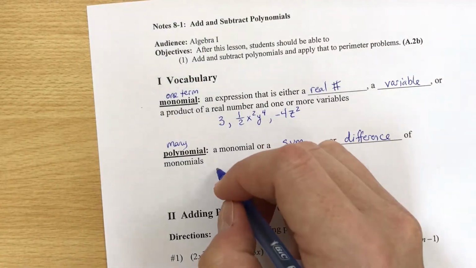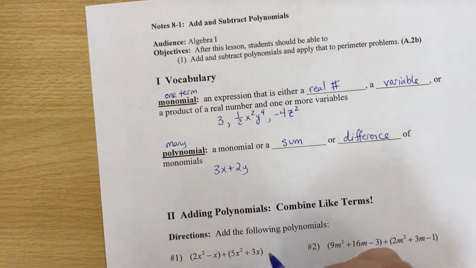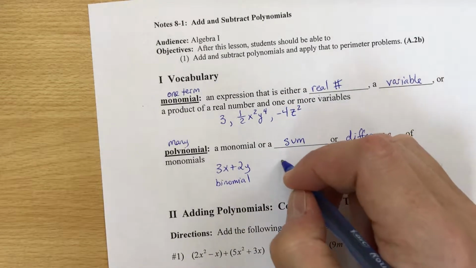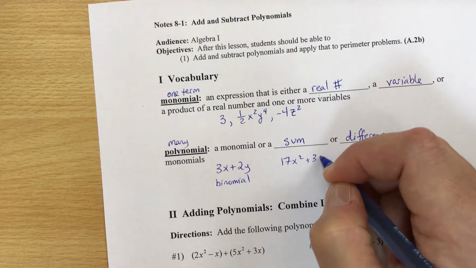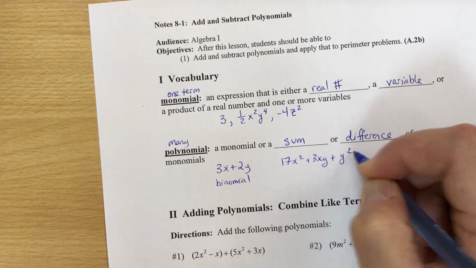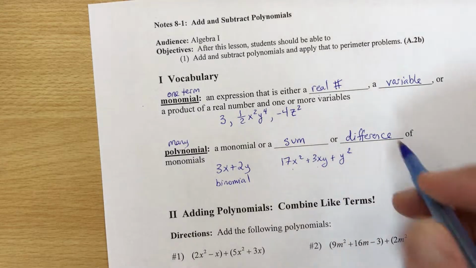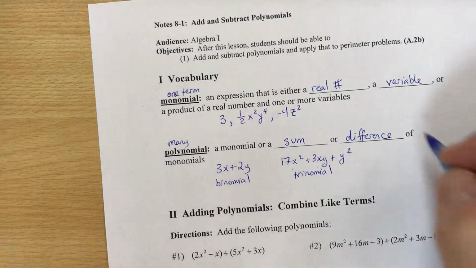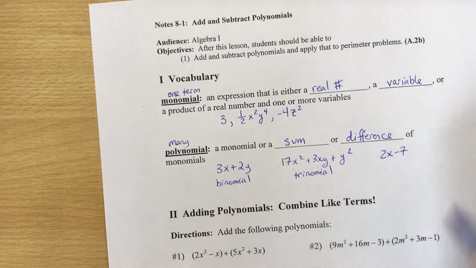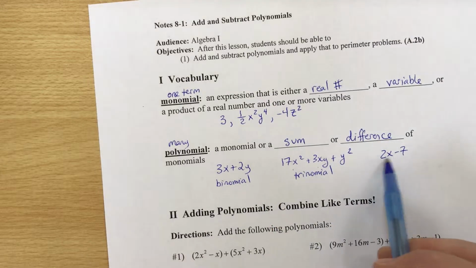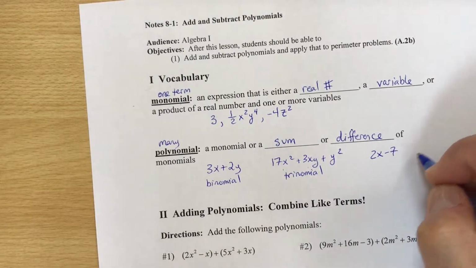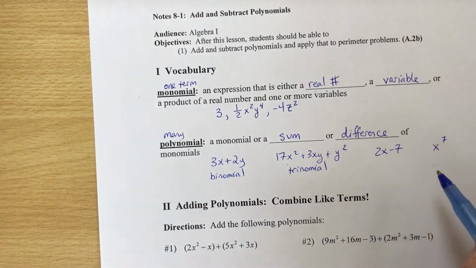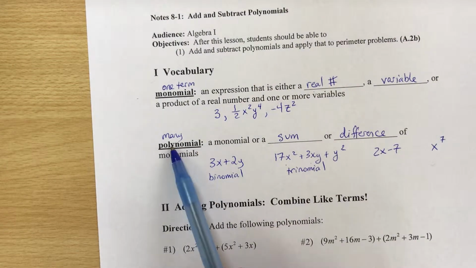Okay, so if suddenly we say 3x plus 2y, that's two terms, and that has a special name. It's called a binomial. If we have 17x squared plus 3xy plus y squared, 1, 2, now we have three terms. That is a trinomial. And it can keep going from there. But also if we say, let's say 2x minus 7. Okay, so it's addition or subtraction. That would be a polynomial. And even if you just take x to the 7th, one term can still technically be a polynomial. Okay, so poly just means many.